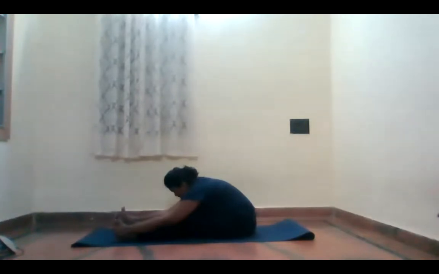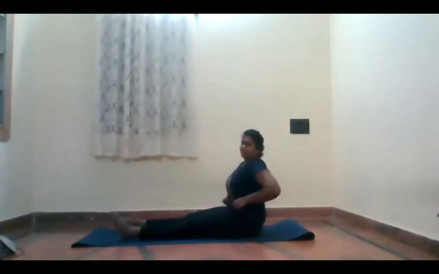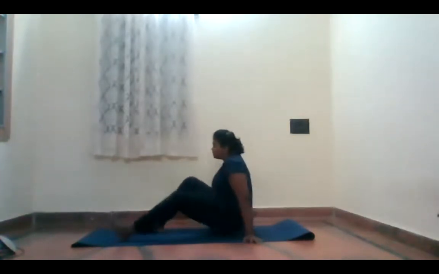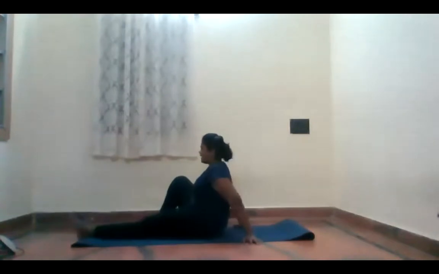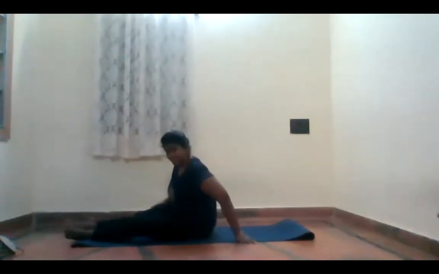Here, 5, 4, 3, 2, 1. Slowly walk it back. Right. Now shift forward so that your heel is on the floor. Just the heel is on the floor because you're going to lie down.